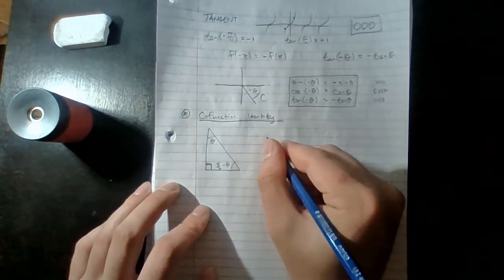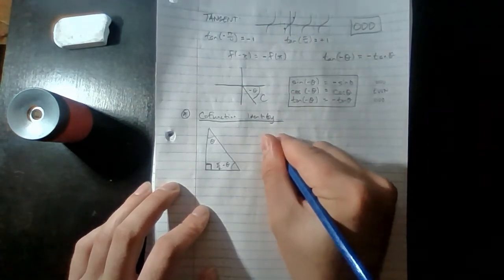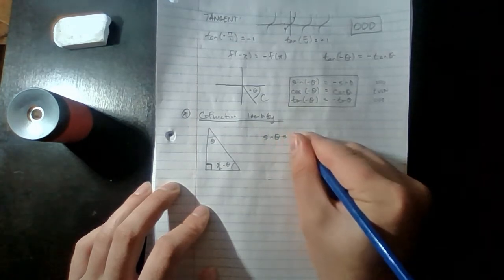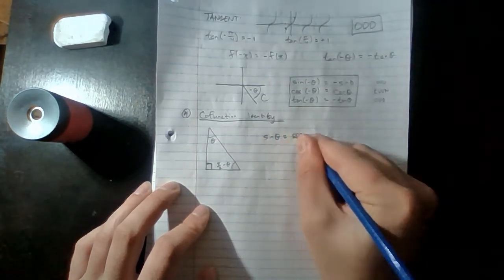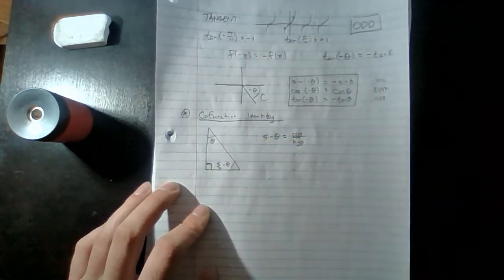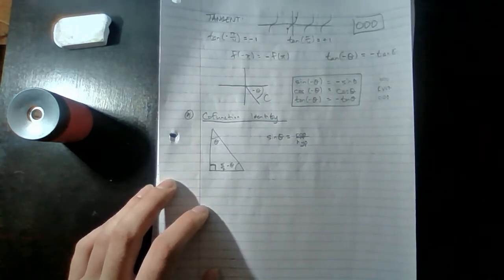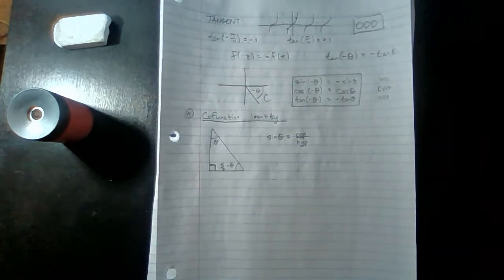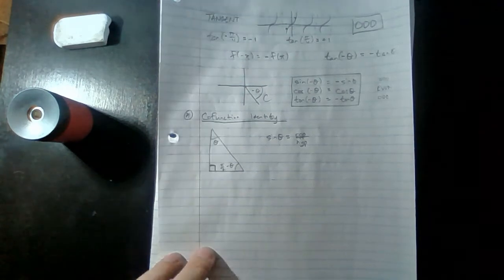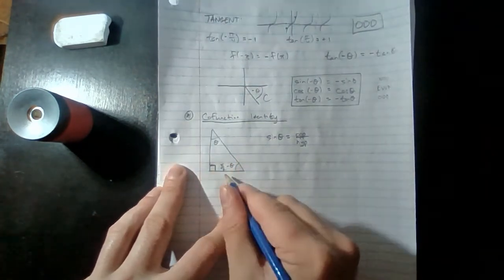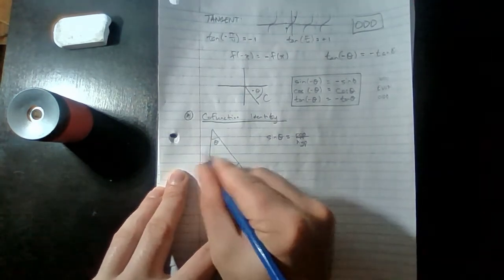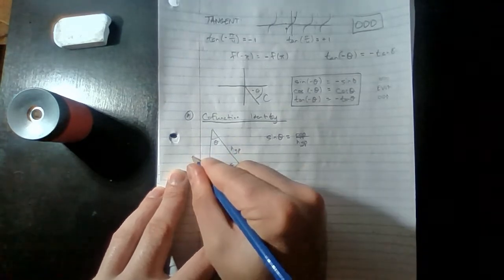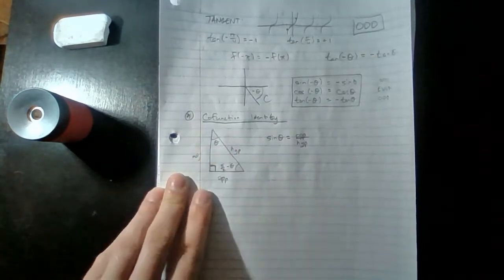For our sine of theta, it is opposite over hypotenuse. So we'll label these based on theta.